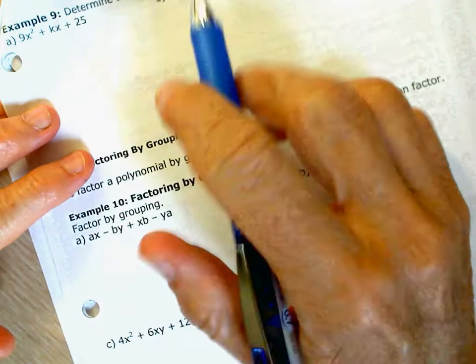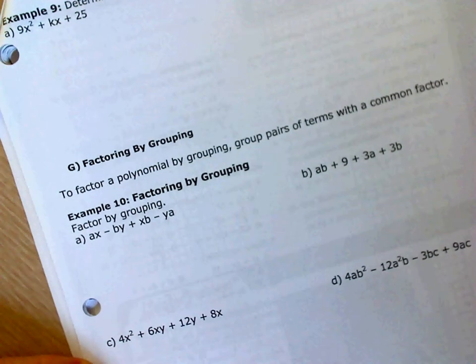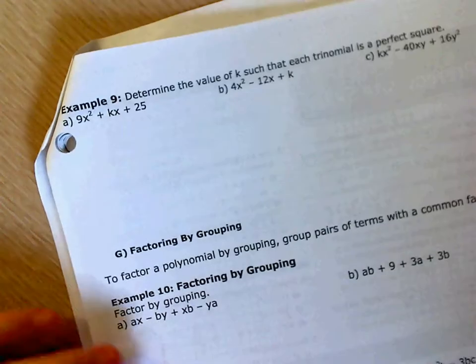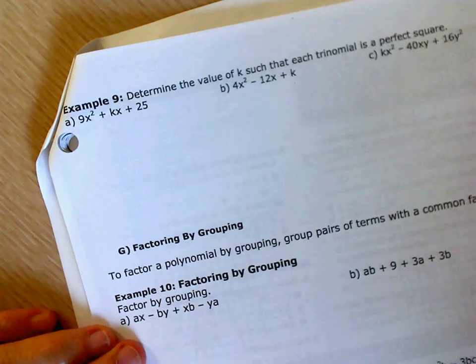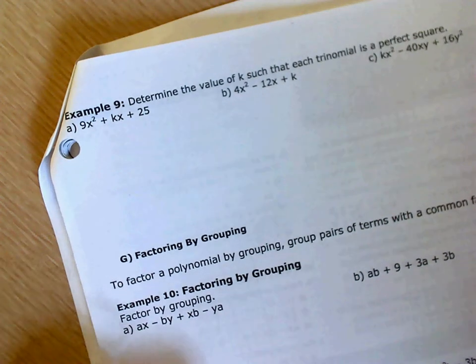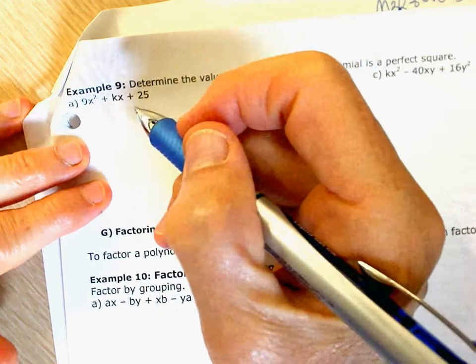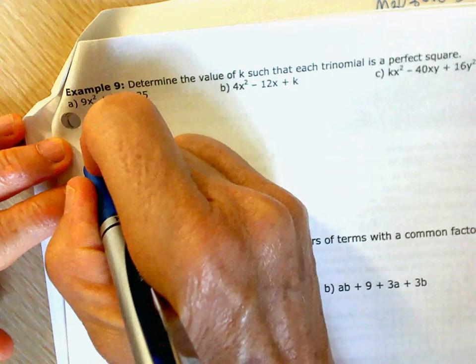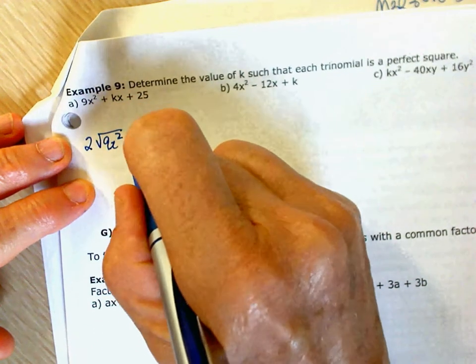Determine the value of k such that each trinomial is a perfect square. Let's see what we can do here. We know that 2 times the square root of 9x squared times the square root of 25 has to equal kx.